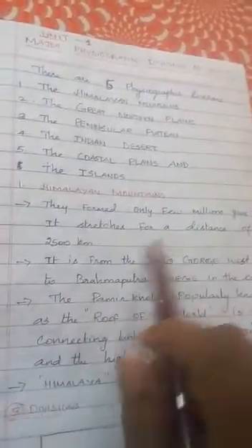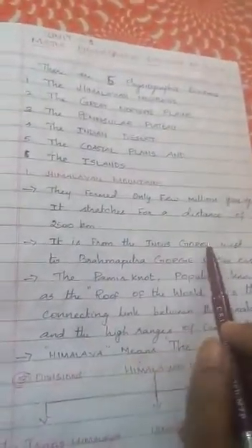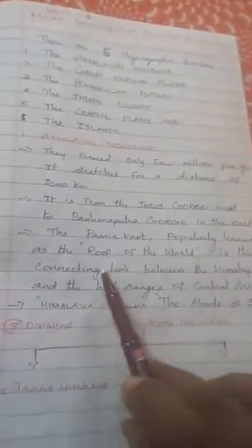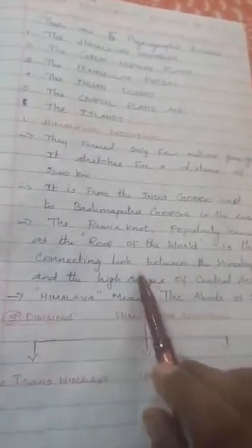It stretches for a distance of 2500 km, from the Indus Gorge in the west to the Brahmaputra Gorge in the east. The Pamir Knot, popularly known as the roof of the world, is the connecting link between the Himalayas and the high ranges of Central Asia. Himalaya means the abode of snow. The Himalaya is divided into 3 divisions. First one is the Trans-Himalaya, second one is the Himalayas, third one is Eastern or Purvanchal hills.